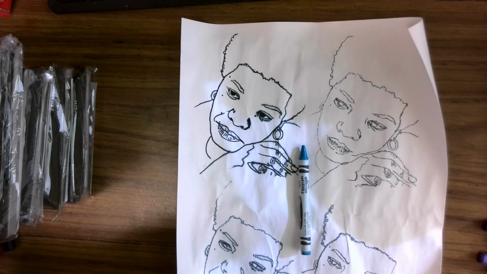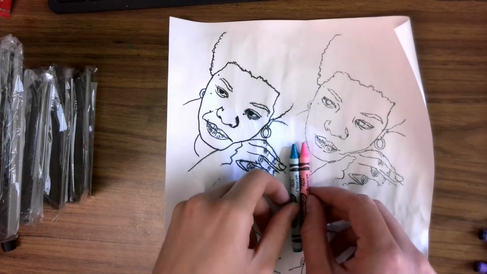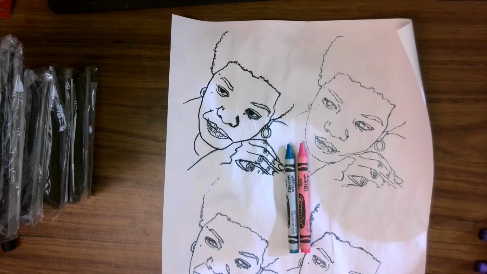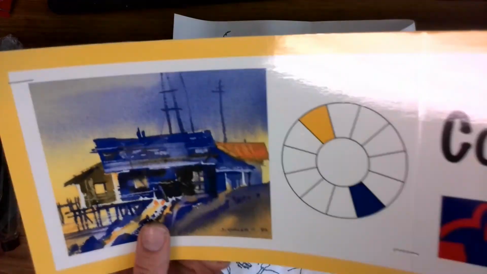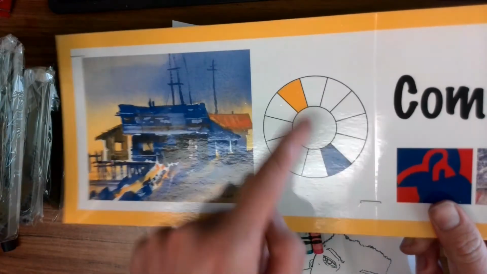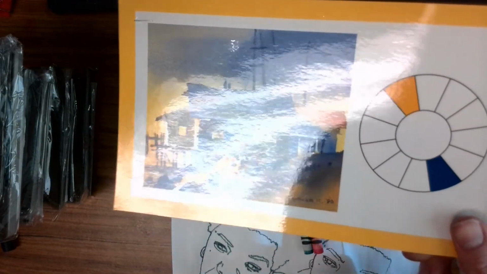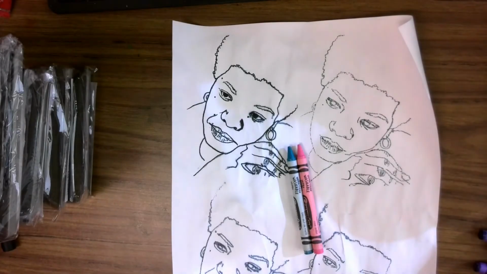What could I use? Maybe like a pink, because these are complementary colors. If you look at complementary colors, I've actually got something you can look at. If you create a color wheel, complementary colors are on the opposite sides of the color wheel. Like orange and blue, red and green, purple and yellow. Those always pop really well.